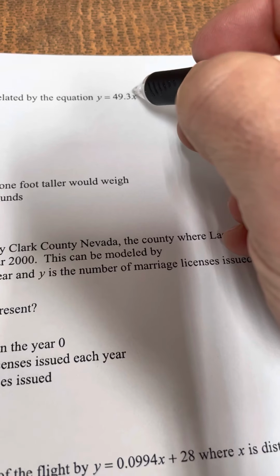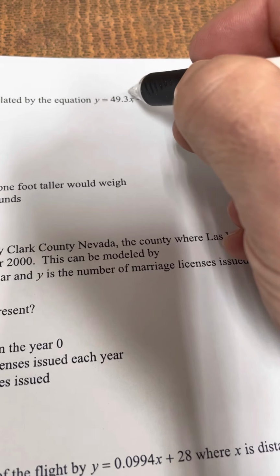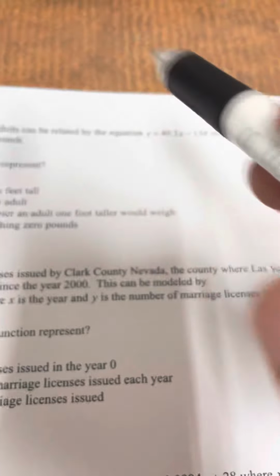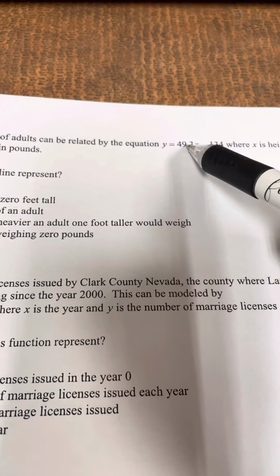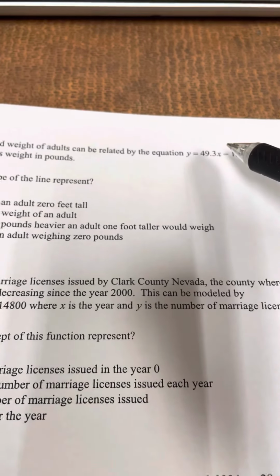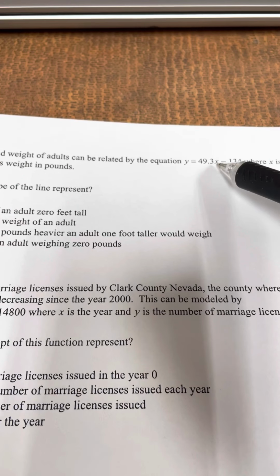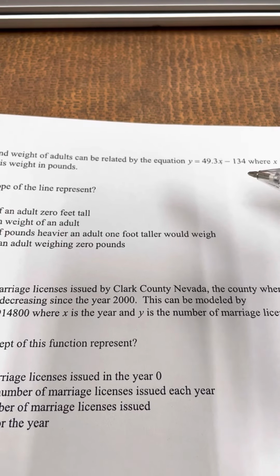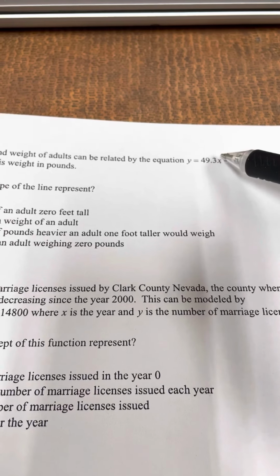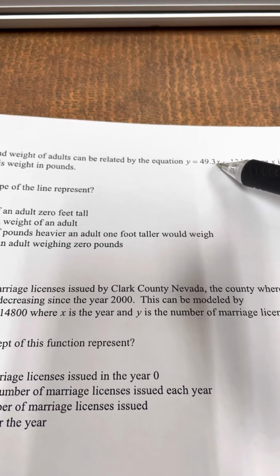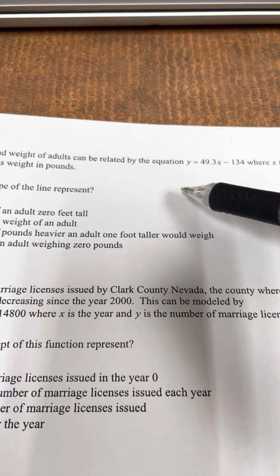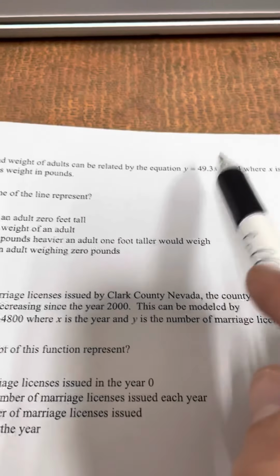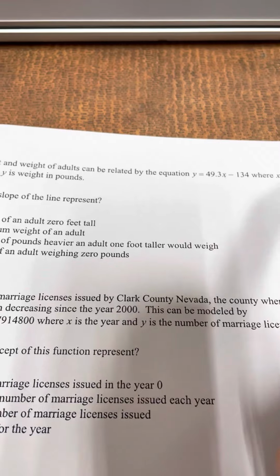So each height is going to be 1, 2, 3, 4. It's a height in feet. So it's each foot that goes with the slope. So you got to think about it. So that means that it's the number of pounds heavier an adult 1 foot taller would weigh. So each foot that you put in here, these are the pounds heavier that that person's going to weigh with each foot that they grow, each foot that we add to this x in height in feet.